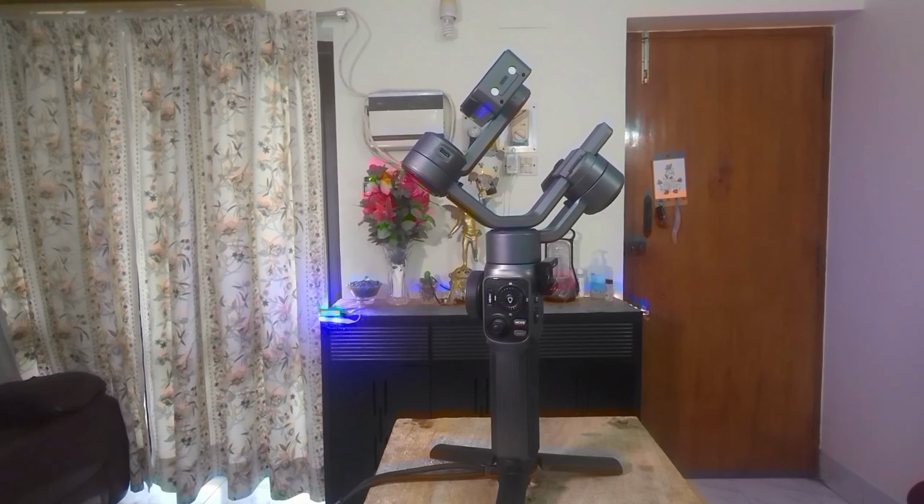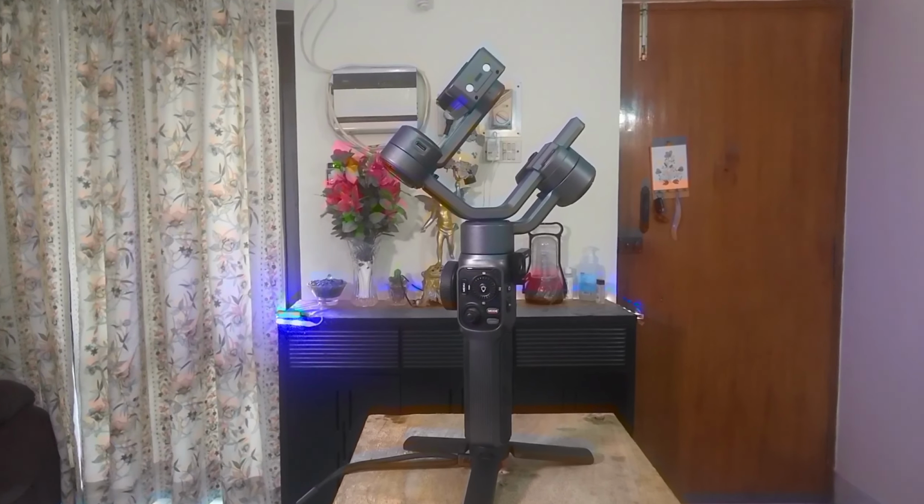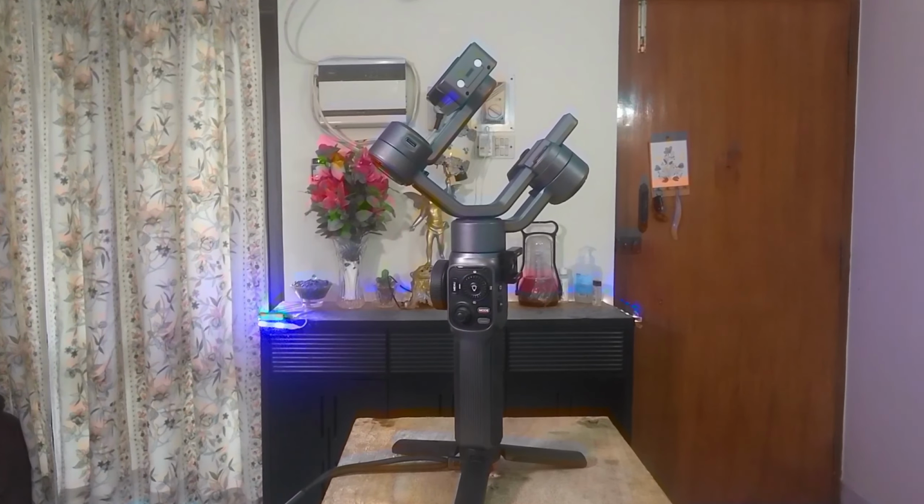Hi guys, today I'm going to demonstrate a dolly zoom effect with the help of my slider, a mobile phone, and the object is over here. I will be zooming in or zooming out on this object, and the background is behind that object, and I will be recreating the dolly zoom effect in post in Kinemaster app.